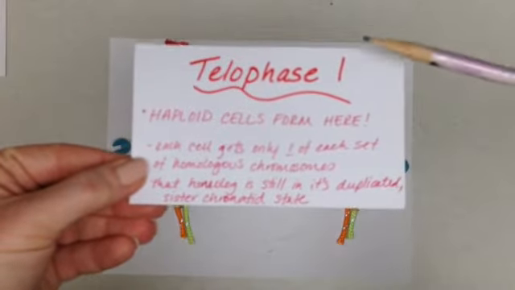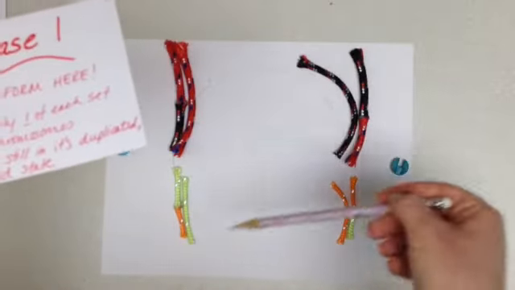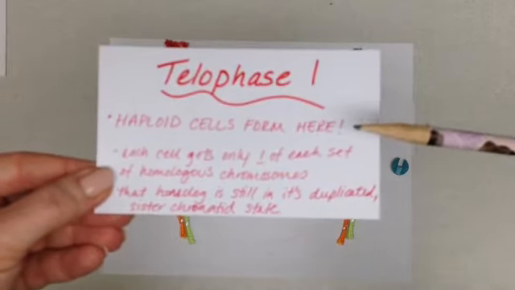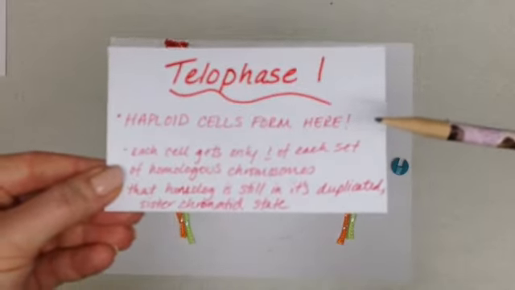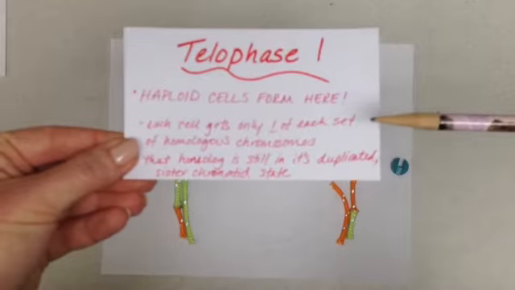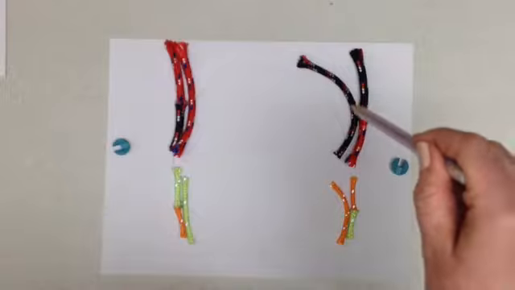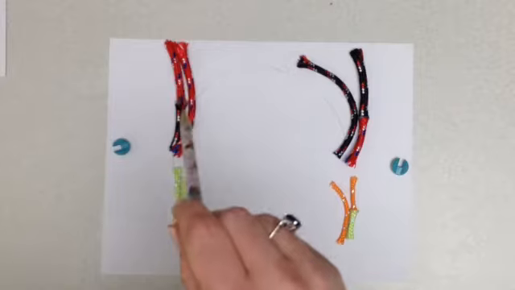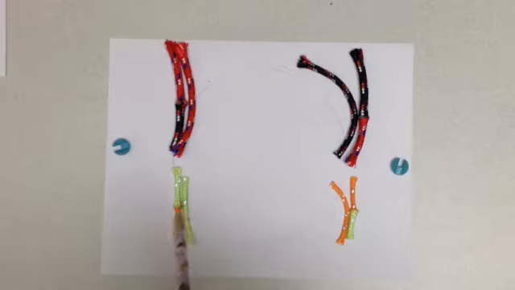So now I'm going to go into telophase 1. Basically, I'm going to reform some nuclei around these segregated chromosomes. But because of how I split my homologous pairs, I am now, for the first time, forming a haploid cell. Each cell is only getting one of each set of homologous chromosomes. I'm either going to get the big chromosome from mom, or I'm getting the big chromosome from dad. I am not getting both. Same thing for my shorter chromosomes. I'm either getting the one from mom or the one from dad.